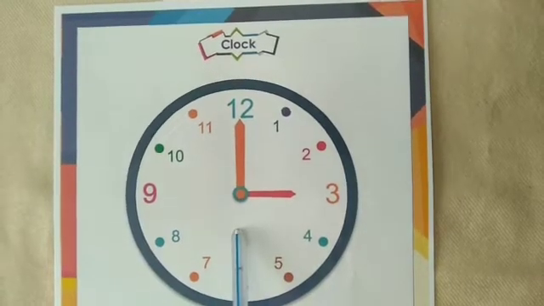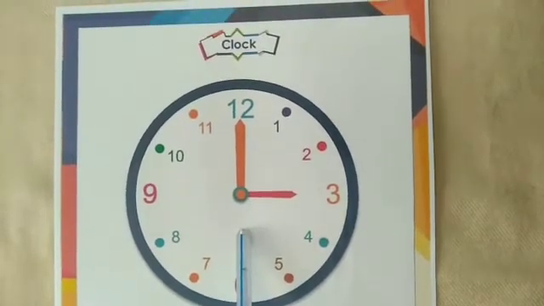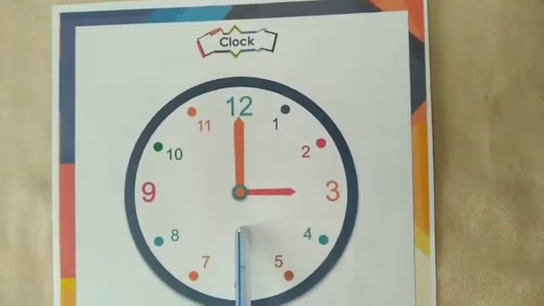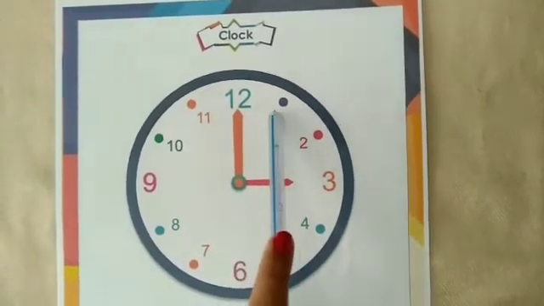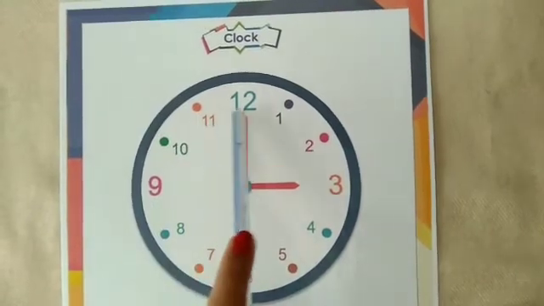It is an analog clock. Here are numbers 1 to 12. 1, 2, 3, 4, 5, 6, 7, 8, 9, 10, 11, 12.